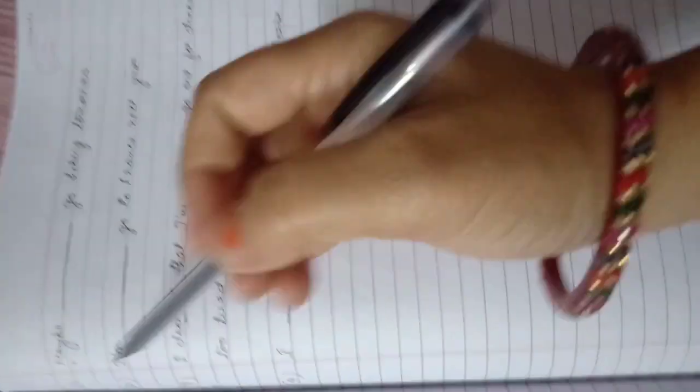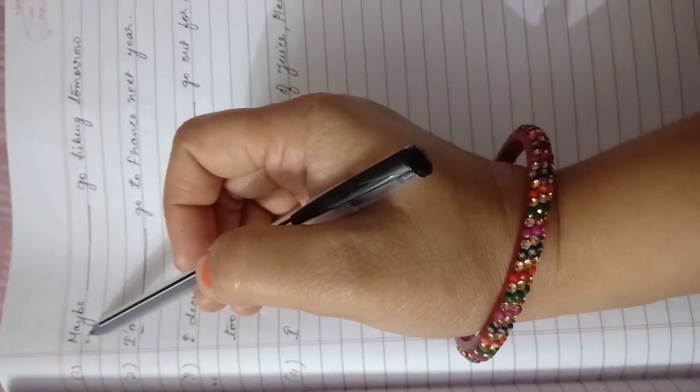So now let me show you some sentences and let me see whether you can tell me the correct answer or not, where to use going to, not going to, and where to use will and won't. Okay, come to the very first example sentence. Maybe dash go hiking tomorrow. If you can see the very first word, maybe.